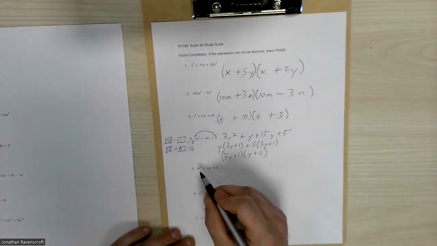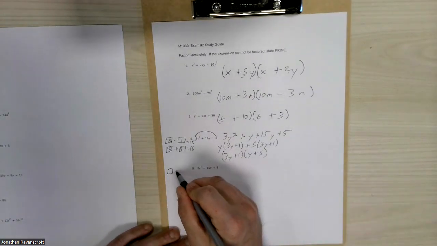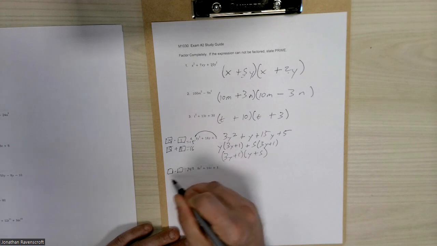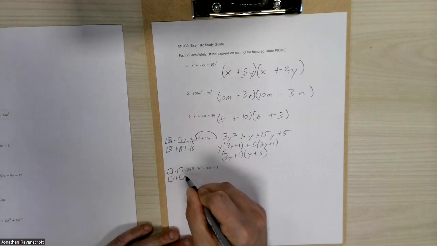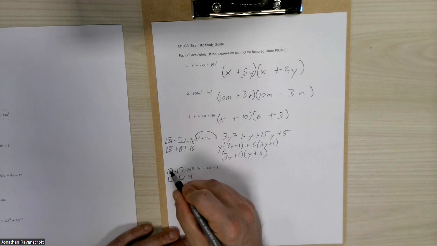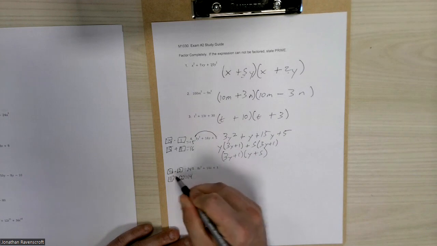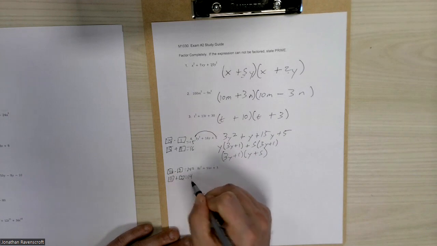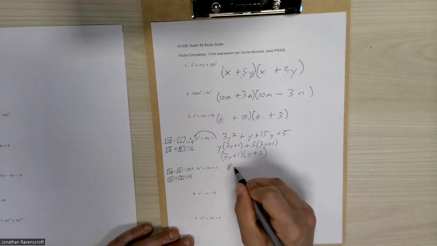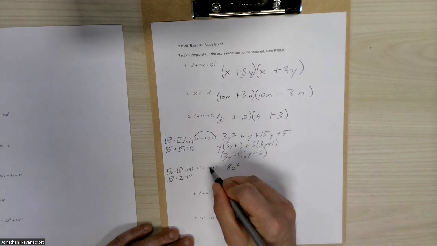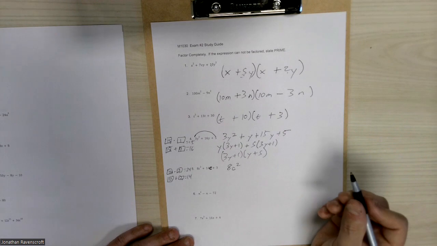Same thing for question 5. We're going to do 8 times 3. What times what makes 24 adds to make 14. That'll be 12 and 2. 12 times 2 is 24. 12 and 2 make 14. 8c squared, there's an error there. This needs to be c, not x.